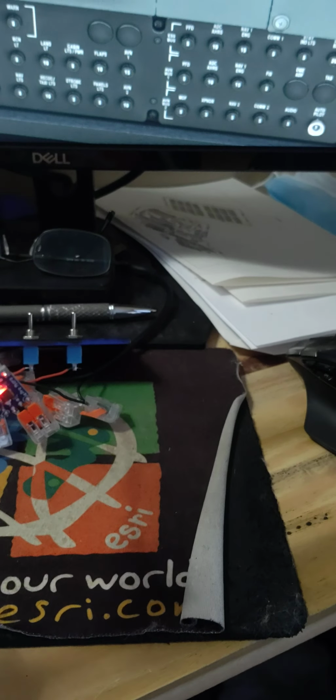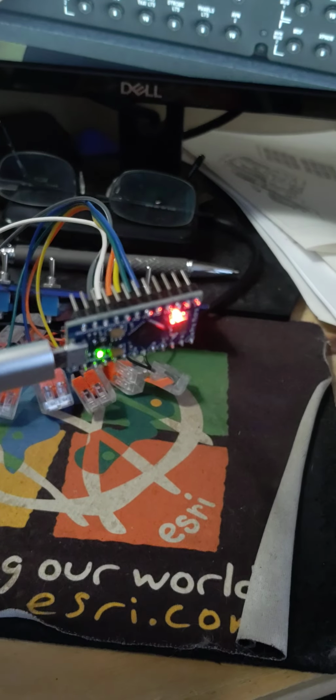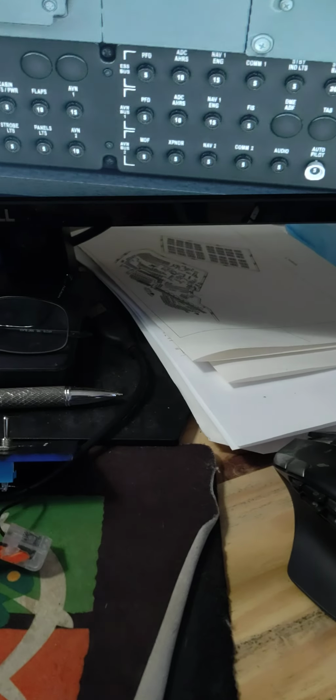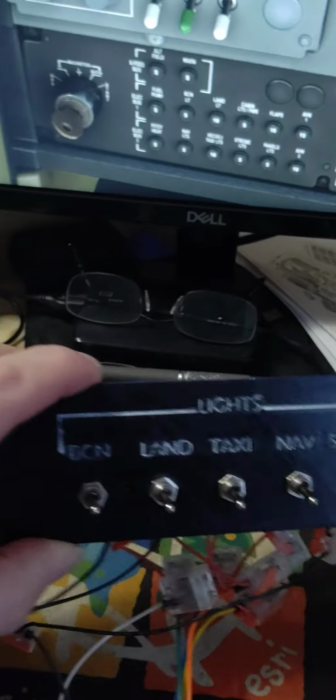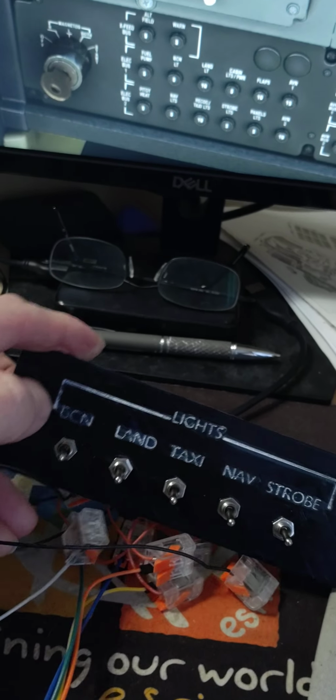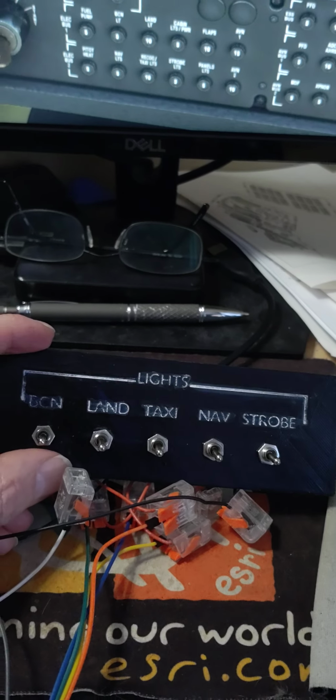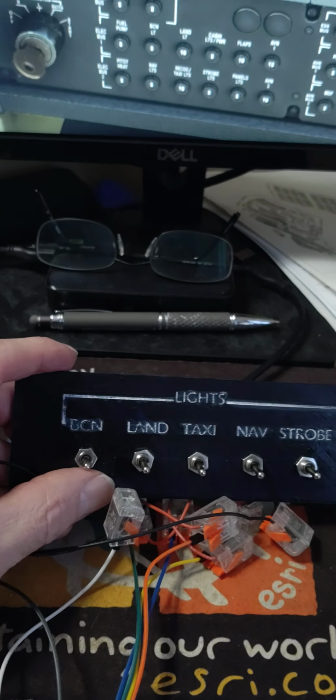Okay, so I'm going to show you a little mess I'm working on. This is an Arduino. Well, it's a Pro Micro, a tiny little microcontroller. And I'm in my flight simulator, and I've created a light panel for now. Work on some other stuff here pretty soon. But anyway, I wanted to get the lights to work.